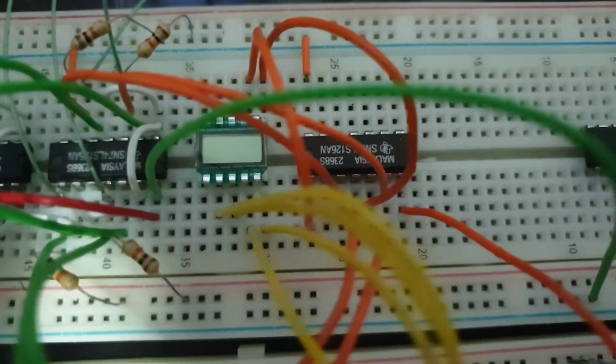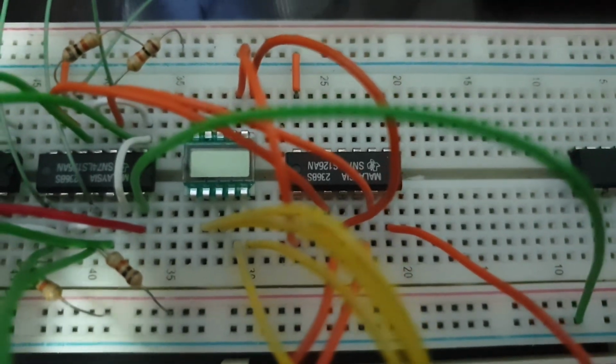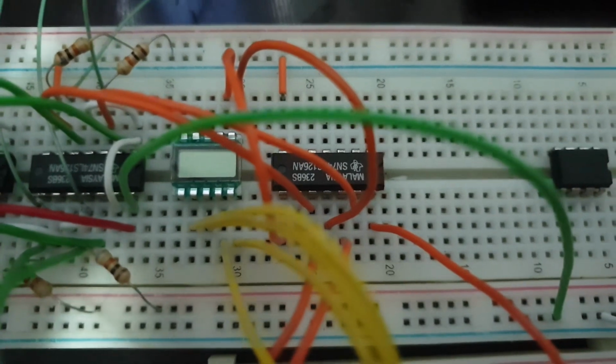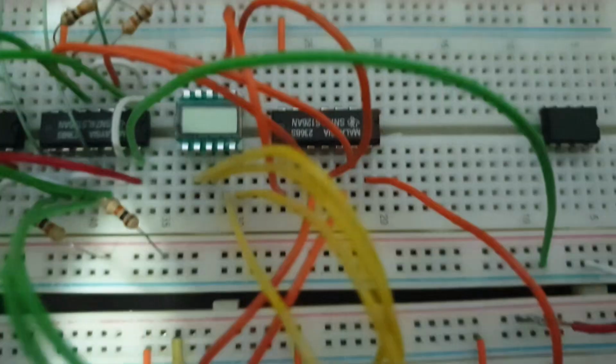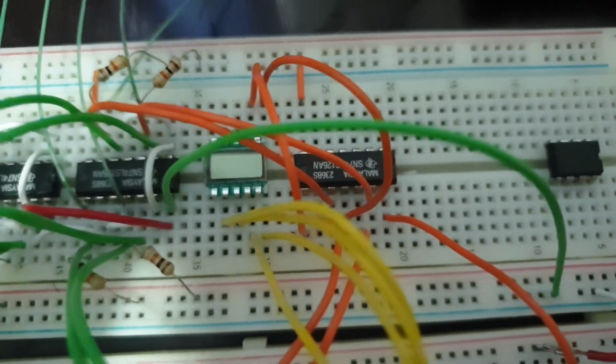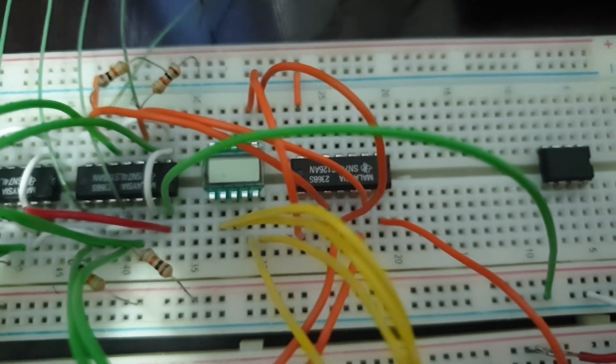But as you notice, the contrast is a little bit grayish right now. It's a bit too gray. It's not black as it was when it was running slowly, because it's running too fast right now, so it's a bit grayish.